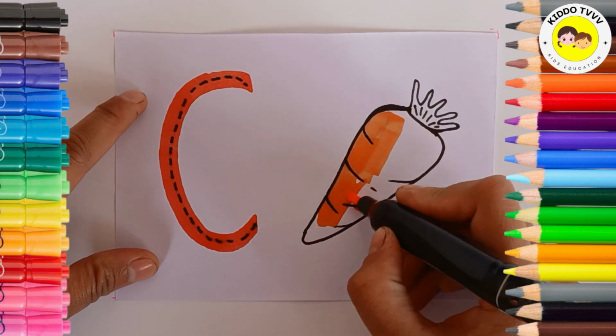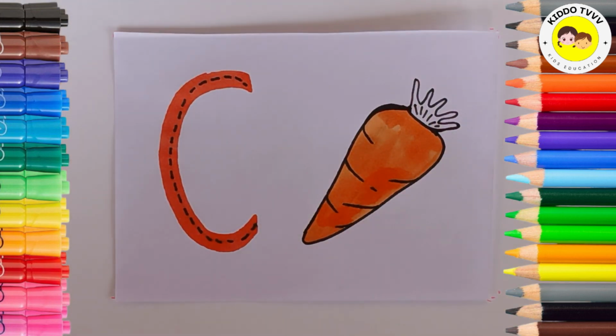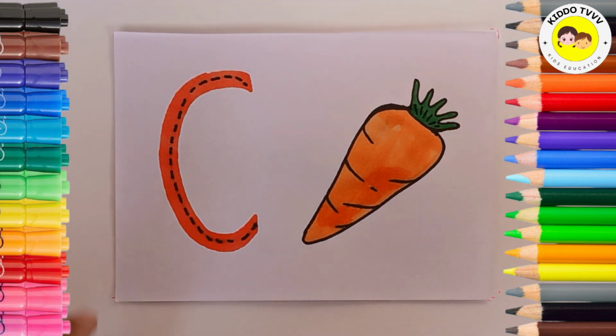C is for carrot, crunchy and bright, orange and healthy, a true delight. Bunnies love it and so do you, a veggie snack that's good for you.